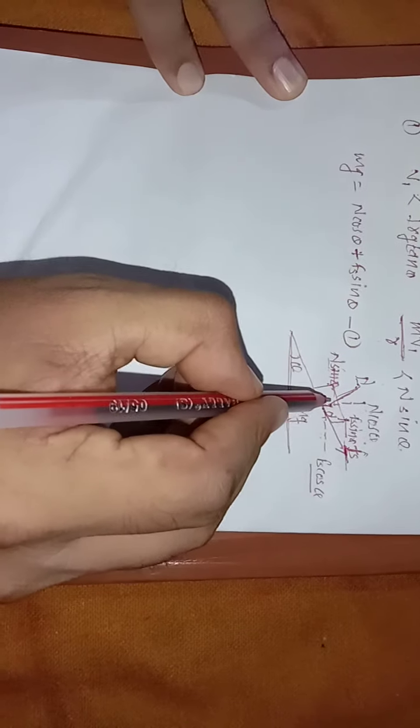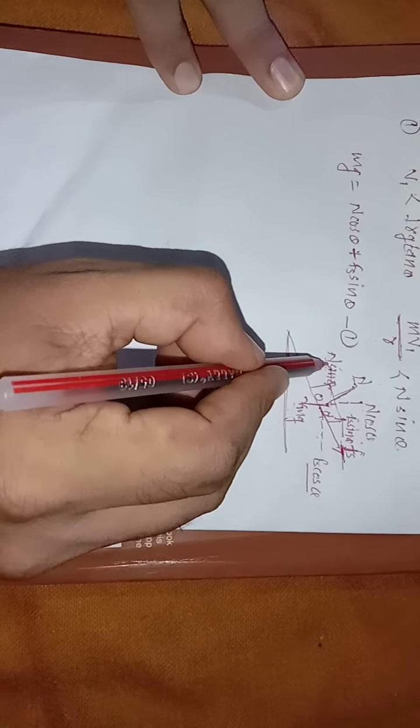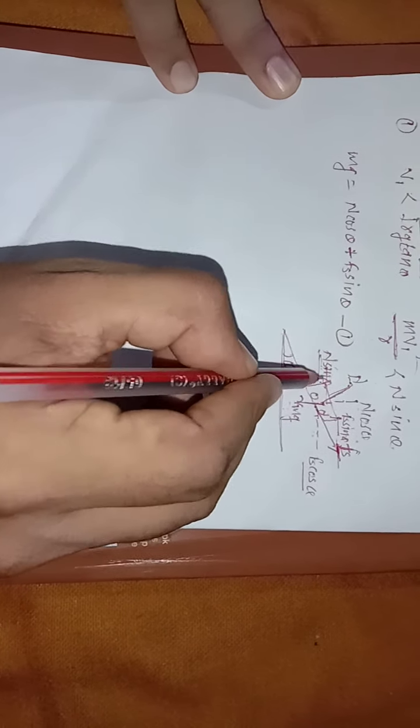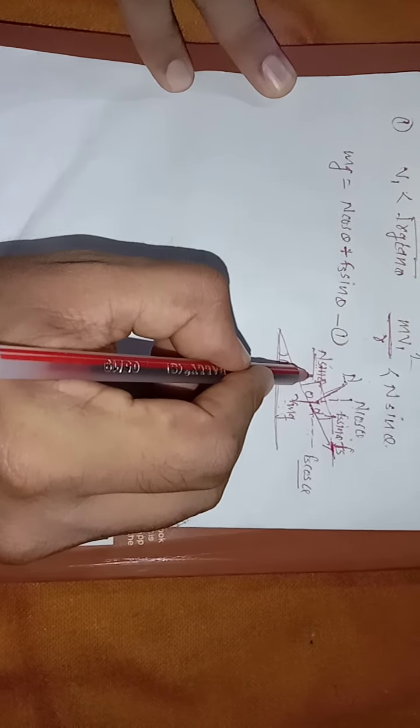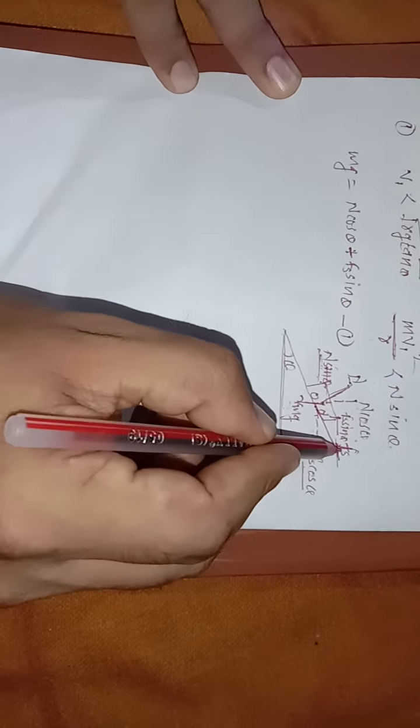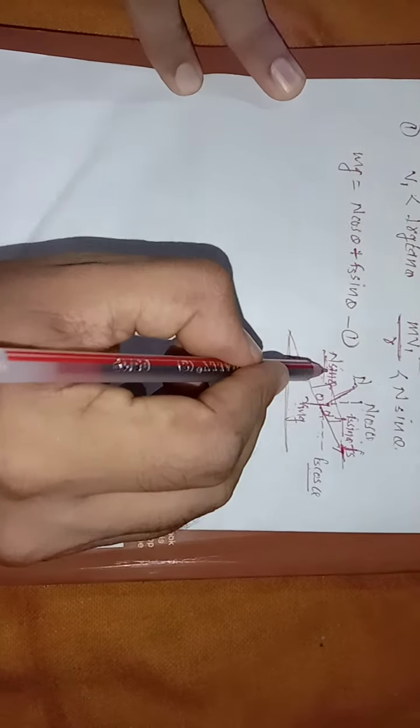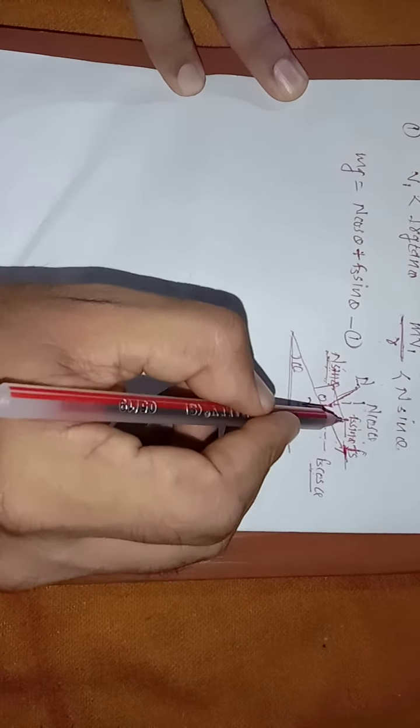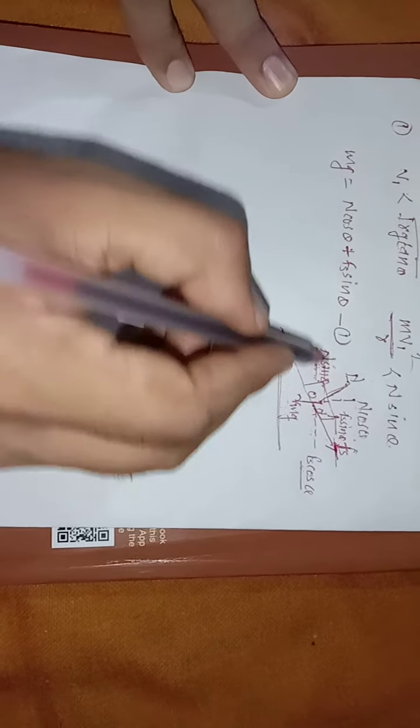Now the second, the necessary force for the circular motion of the vehicle, is provided by n sin theta. And the horizontal component of the frictional reaction is opposite to n sin theta, and that's why we can write the equation as: this provides the necessary centripetal force.